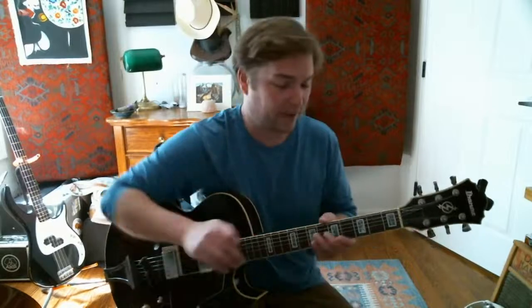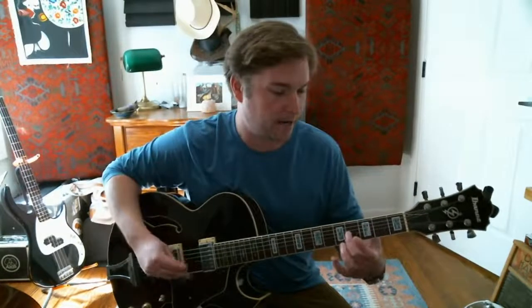And the flat 7 of D flat is C flat, which is also the B note, the third of G. It's a little wonky because there are a lot of flats there.